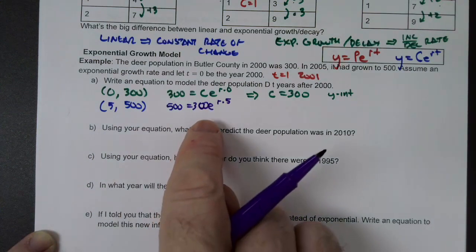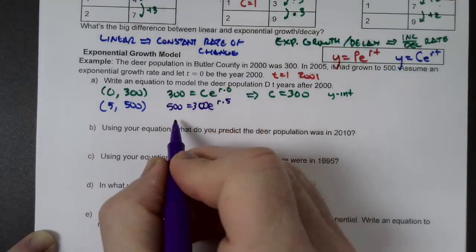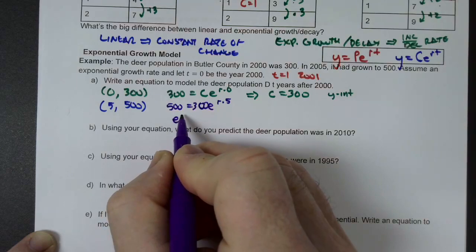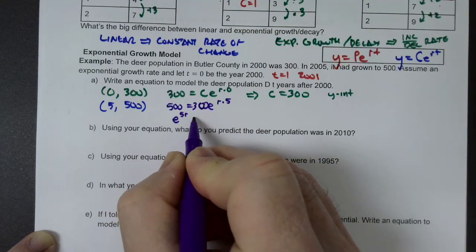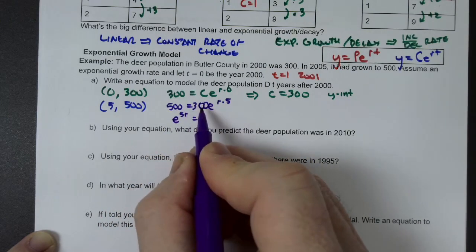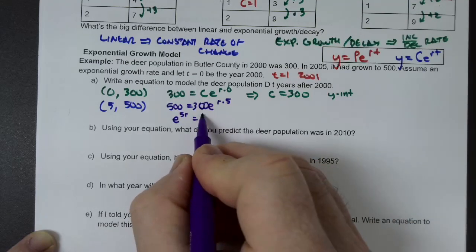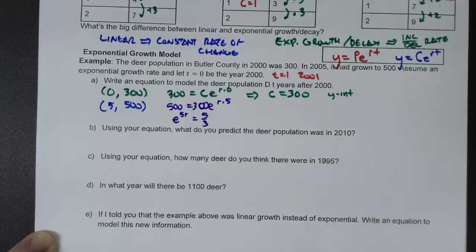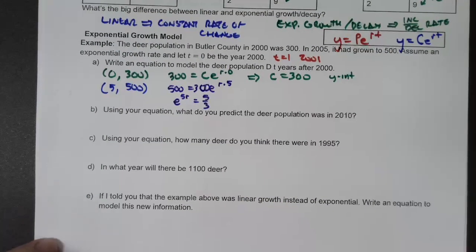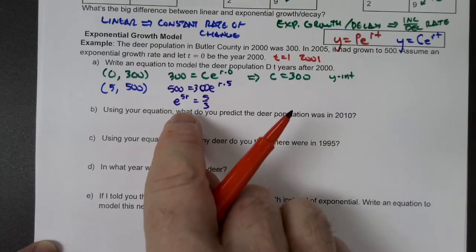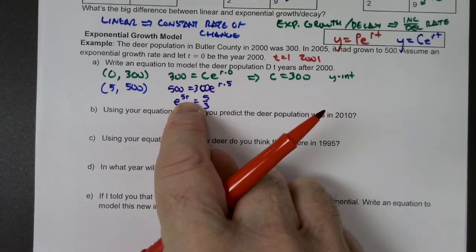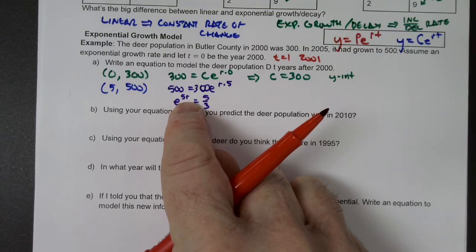So if I divided both sides by 30, I would know that e to the 5r would be 500 divided by 300, or 5/3. A little trick we learned back in Algebra 2 for solving was to get an exponent out.